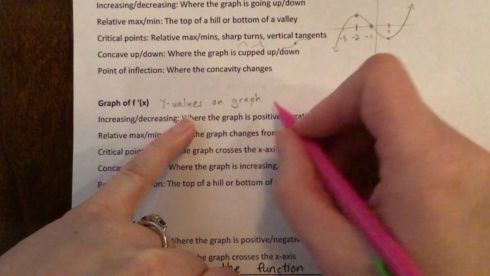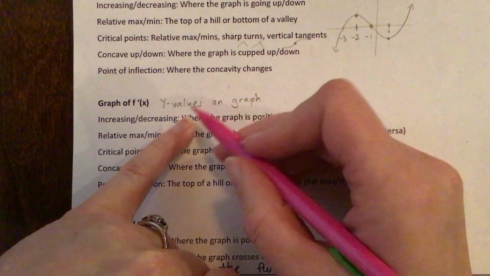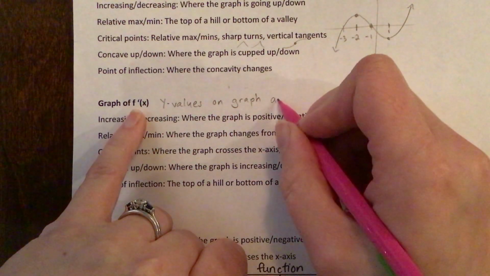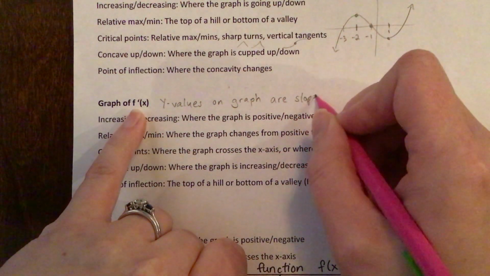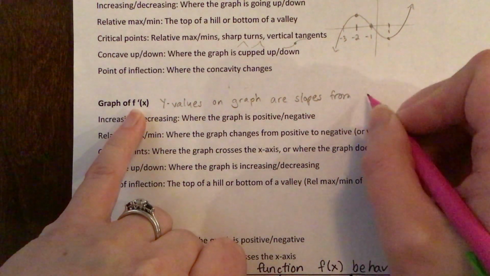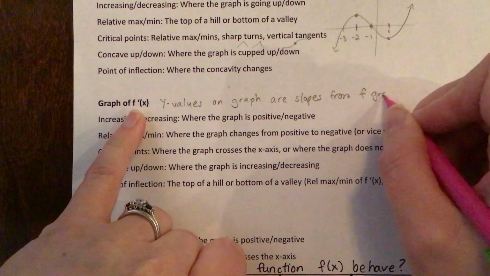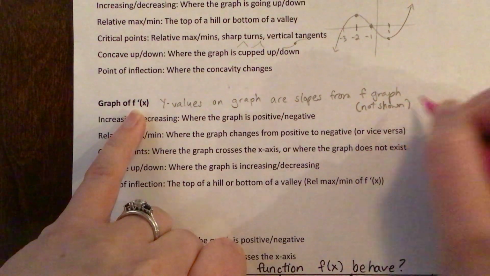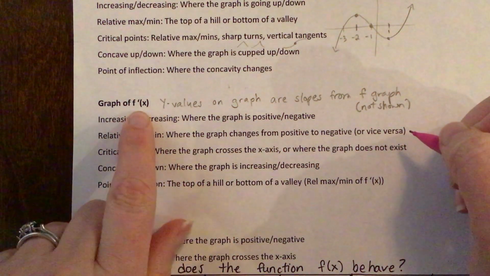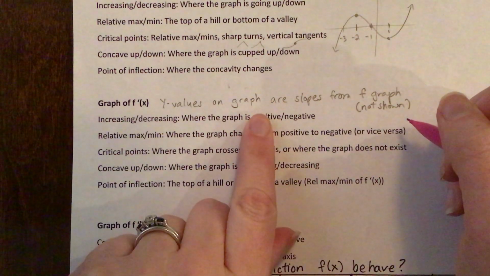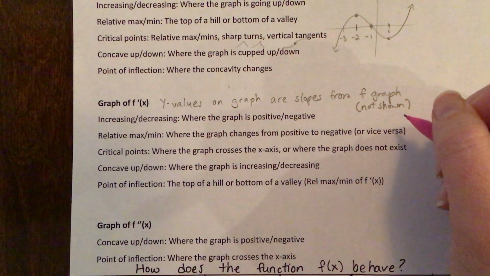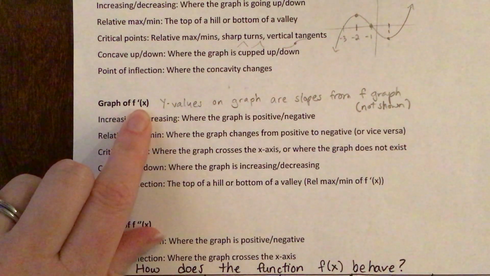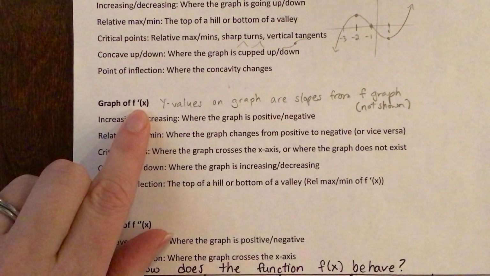So the y values on the graph of f prime are the slopes from the f graph, which is not shown. Okay, so if you're given the f prime graph instead, your y values are the slopes. X values are x values no matter what.